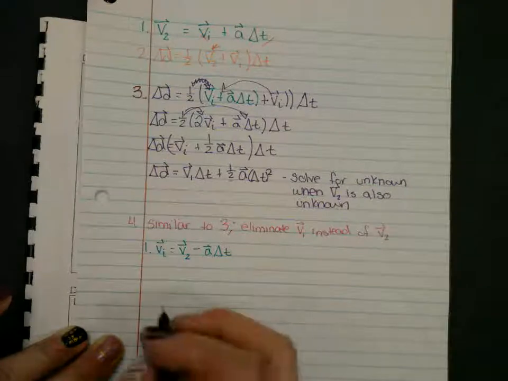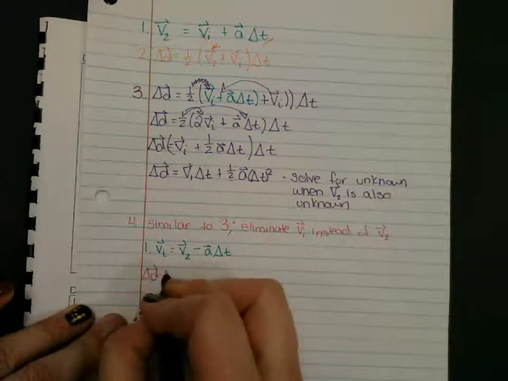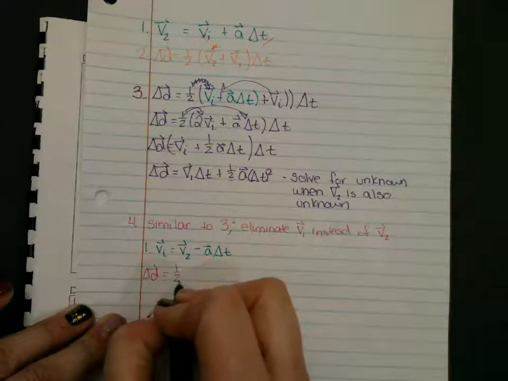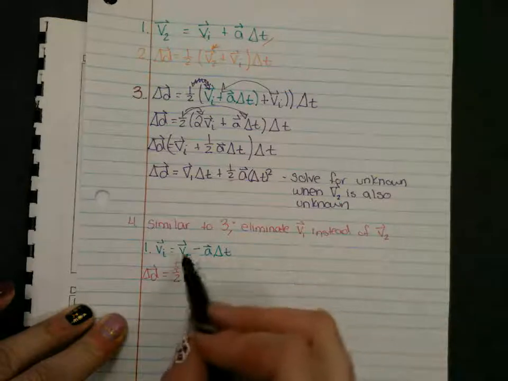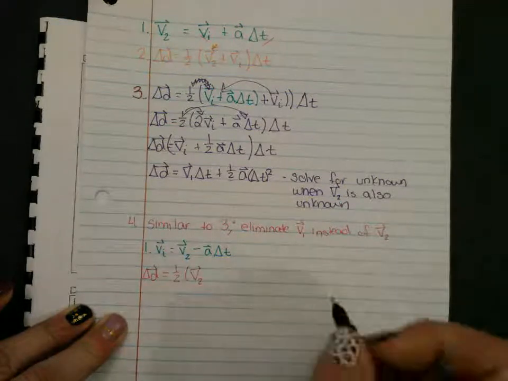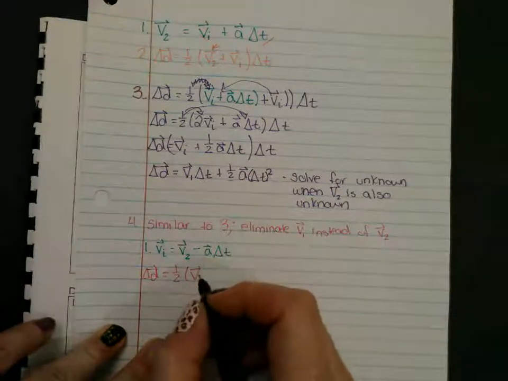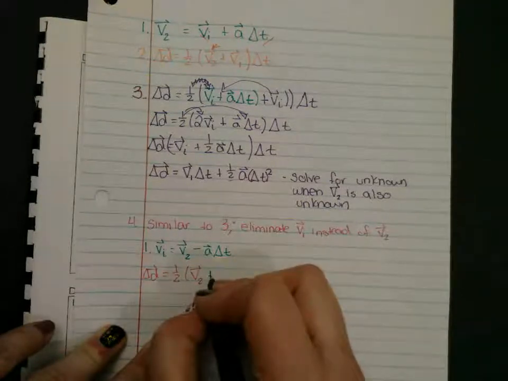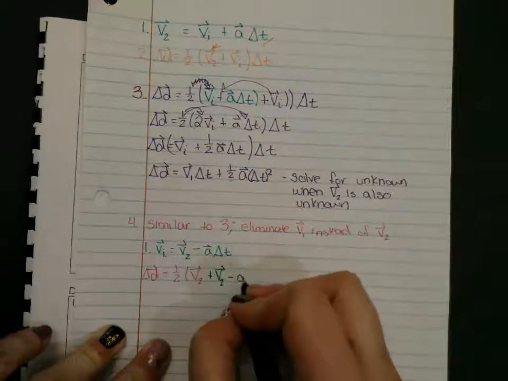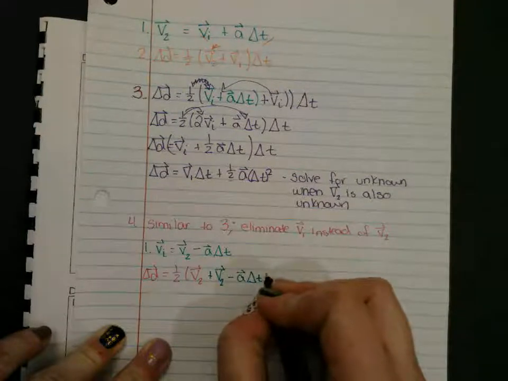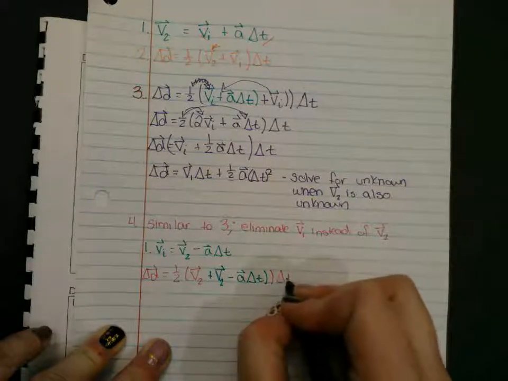Now I'm going to do the same thing I did before to solve. So I'm going to say that my displacement is equal to 1/2. I'm going to leave final velocity because that's what I'm not eliminating. I'm eliminating initial, not final, on this one. And then I'm going to sub in equation 1 right here. So I'm going to say 1/2 plus final velocity minus acceleration change in time, all times change in time.